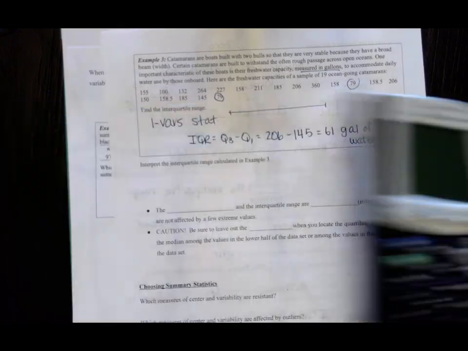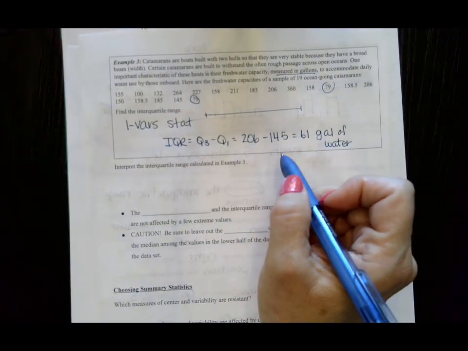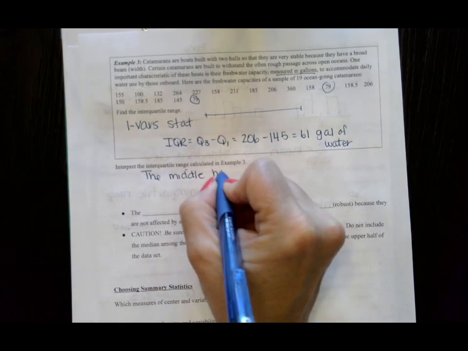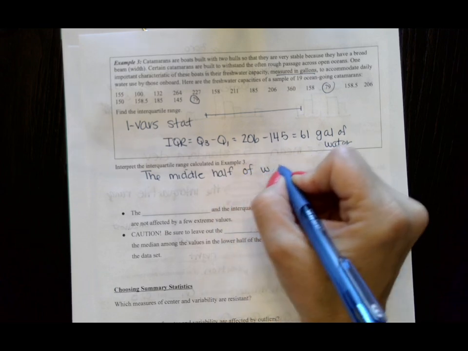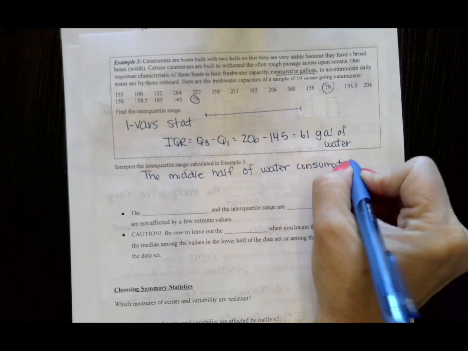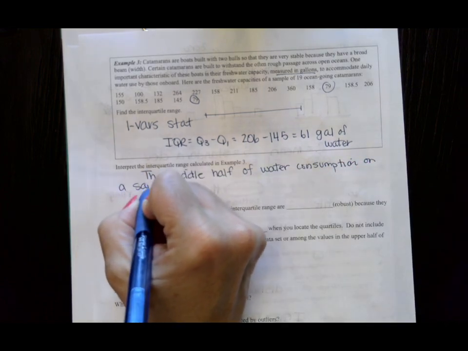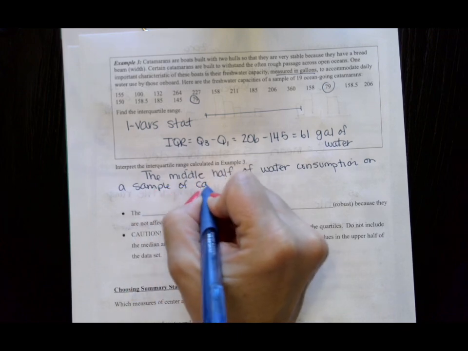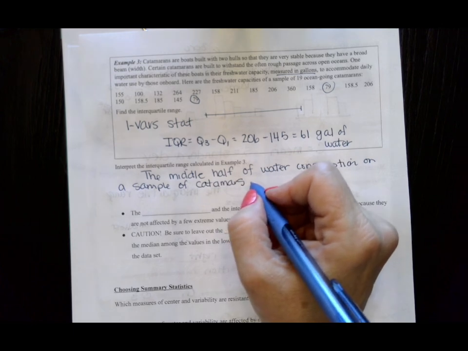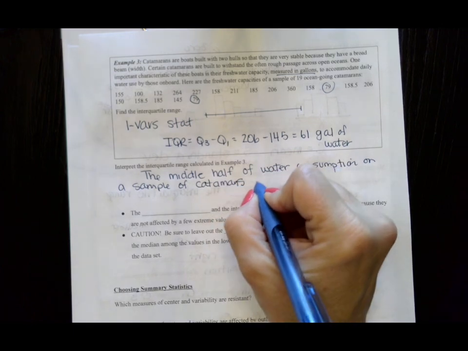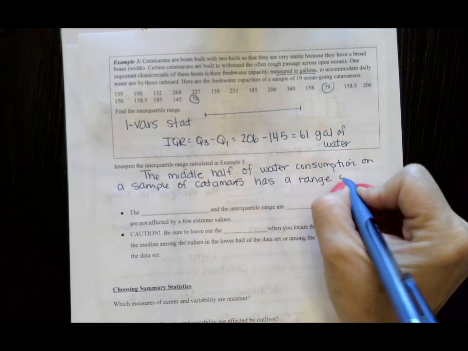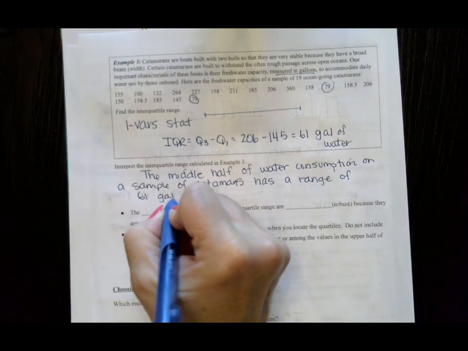So what is this saying? Now we're going to interpret what we just found. What we just have here is the middle half of, now here's my context, water consumption on a sample of catamarans has a range, because that's what IQR is, a range of 61 gallons of water.